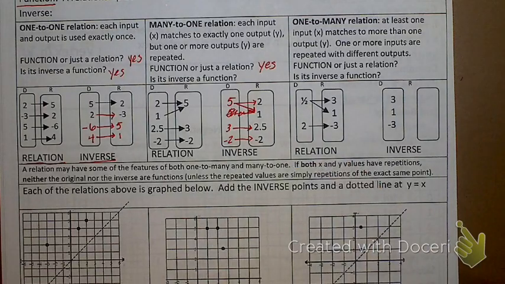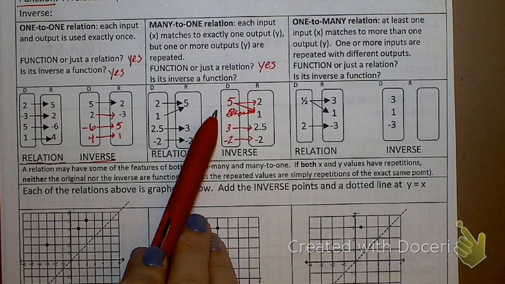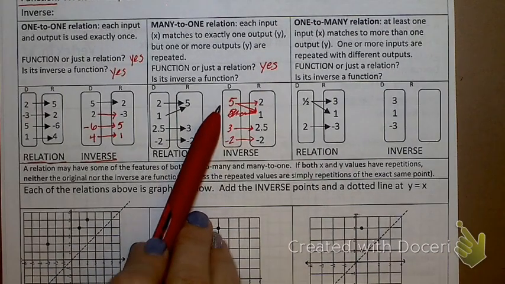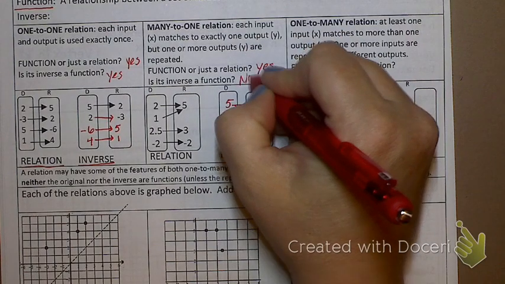Is the inverse a function as well? How many times is 5 used? Twice. As soon as I have a domain value that's used more than once, it's not a function.